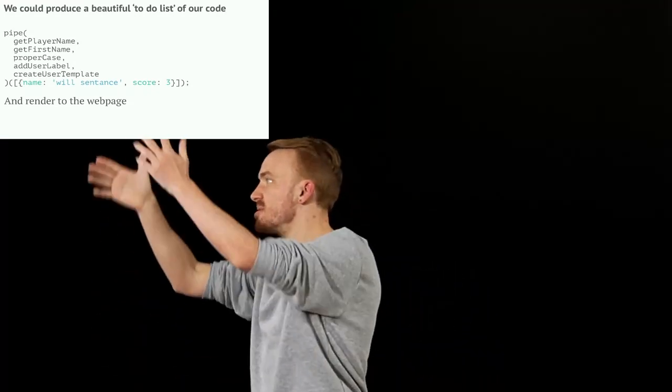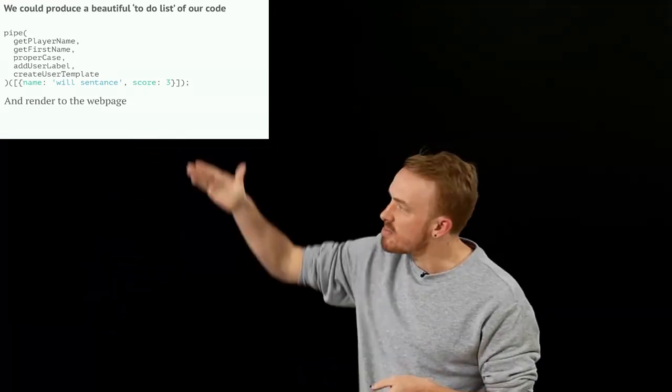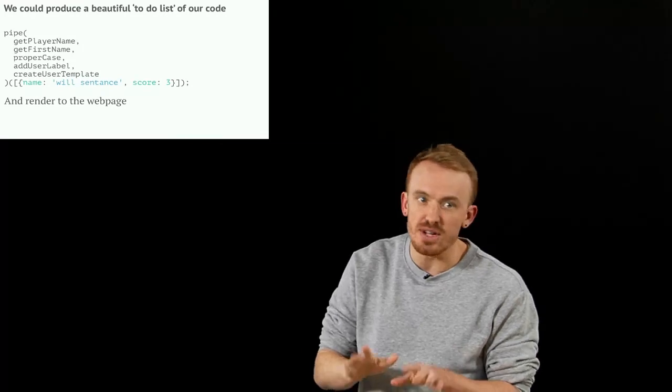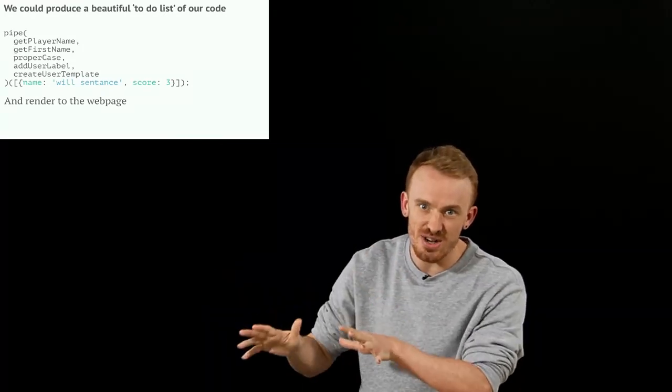And people, look at the beauty of this. Look at this beautiful, readable style of code. No mysteries here about what our code is actually doing.